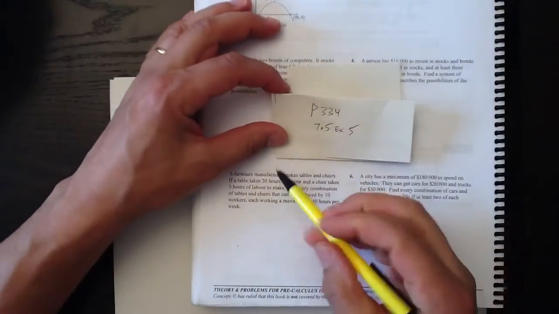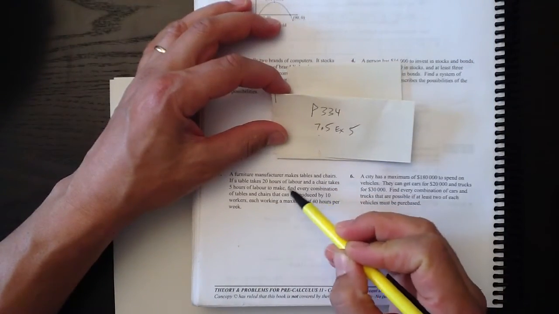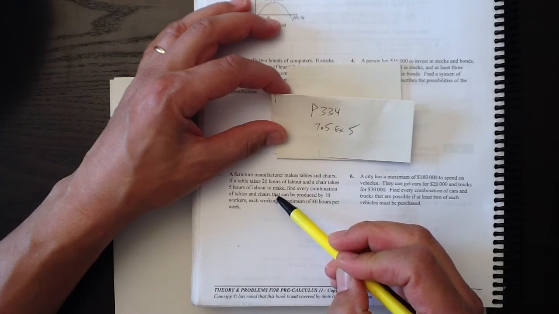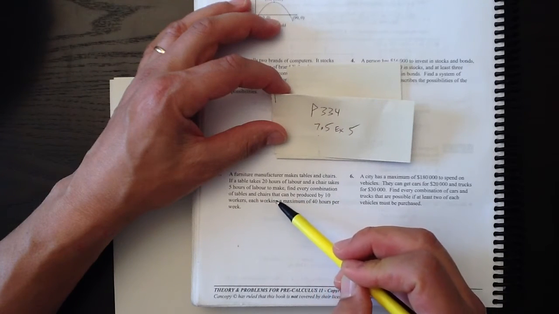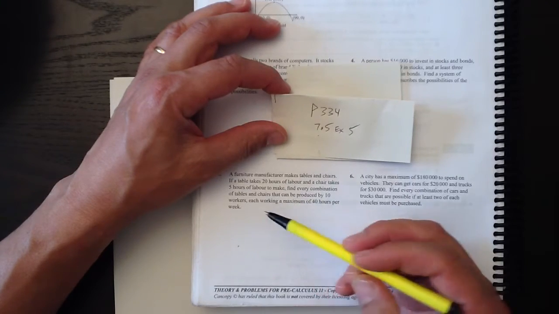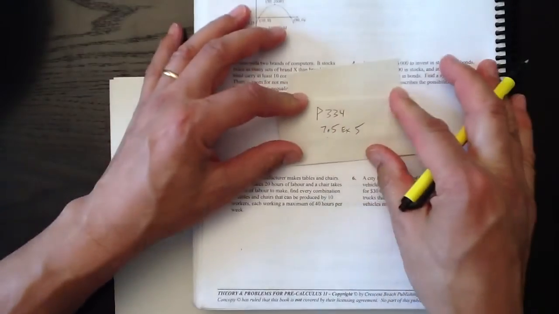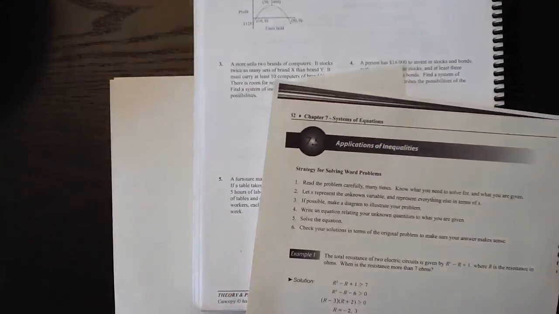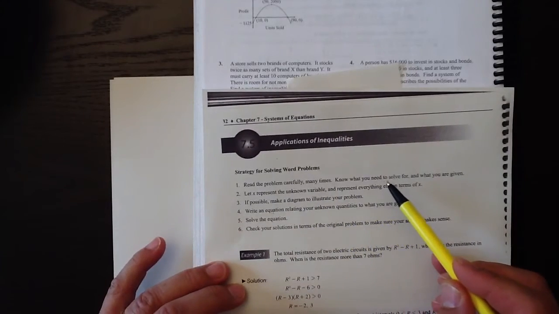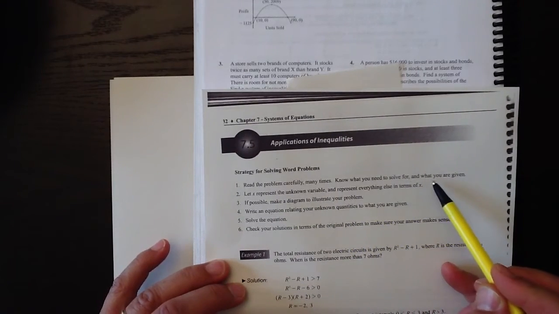Okay, exercise 5 says a furniture manufacturer makes tables and chairs. If a table takes 20 hours of labor and a chair takes 5 hours of labor to make, find every combination of tables and chairs that can be produced by 10 workers, each working a maximum of 40 hours per week. Looks complicated, but as the advice went earlier, read the problem carefully and know what you need to solve for and what you are given.